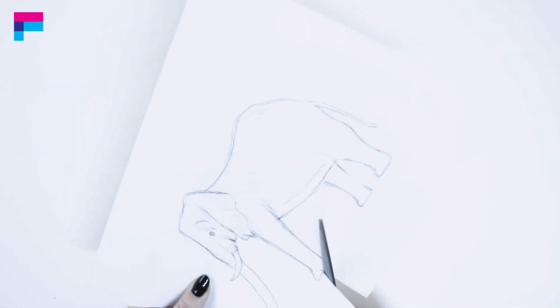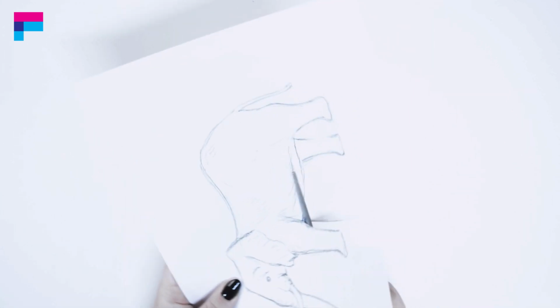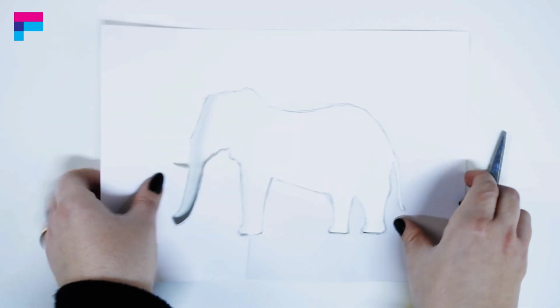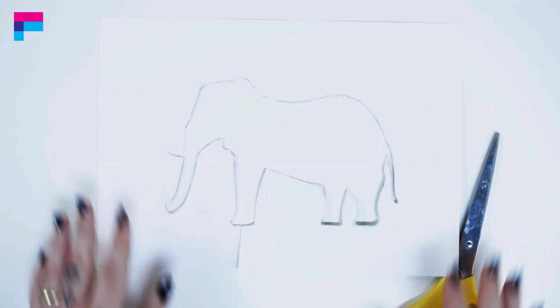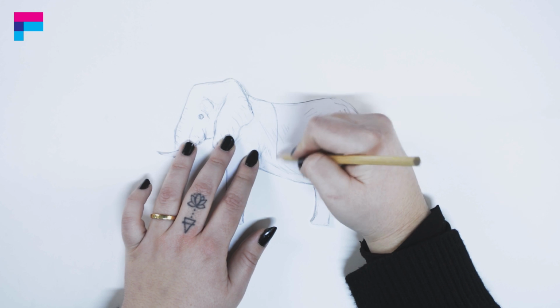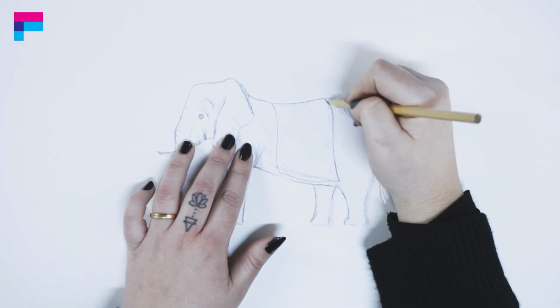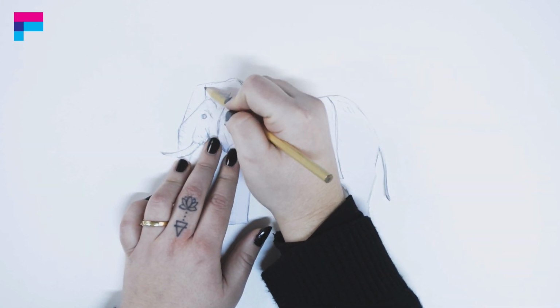Cut it carefully, keeping in mind that later we need to use the leftover silhouette to do another activity. Once we have drawn and cut the animal, we will proceed to do the decorations and clothes that we have recently seen in the pictures of the Indian elephants.